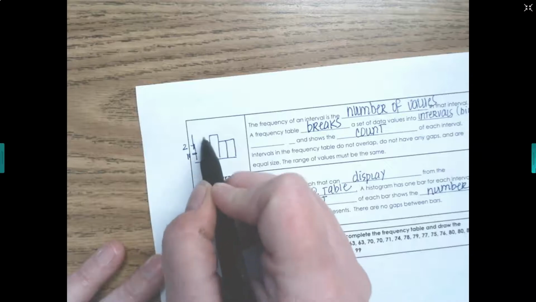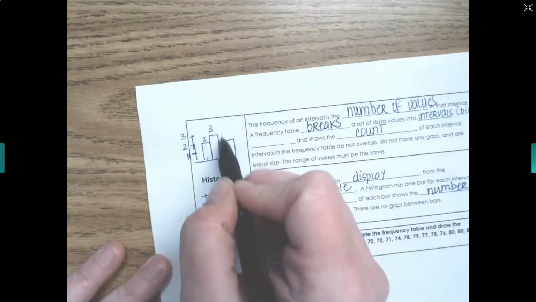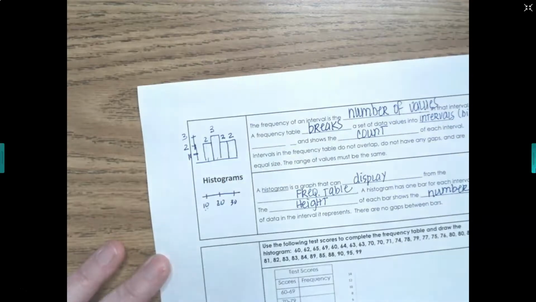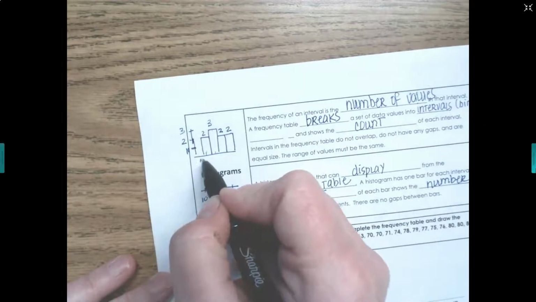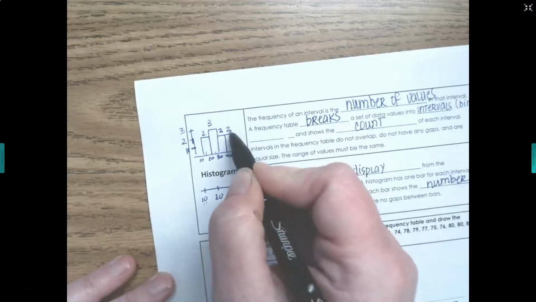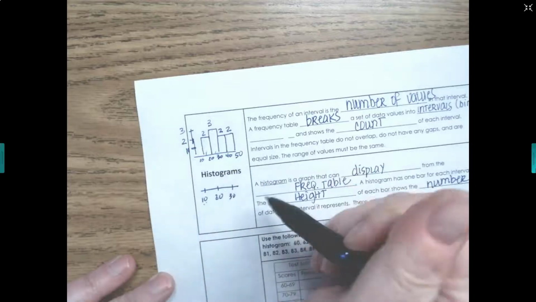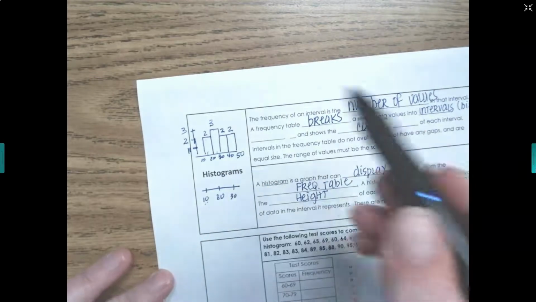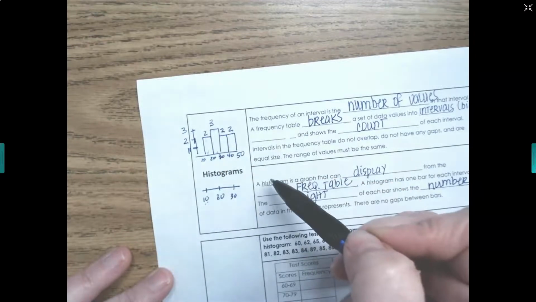So I know this height has 2 data values. I know this height has 3 data values. This height has 2. This height has 2. The issue here is I don't know what the numbers are. I just know that there's 2 of them in here. So if this was 10, 20, 30, 40, 50, I know there's 2 numbers somewhere between 40 and 50. From 30 to 40, there's 2 numbers. I don't know what they are. I just know that they're between 30 and 40. I know between 20 and 30, there are 3 numbers. Okay, so that's what our histogram does.